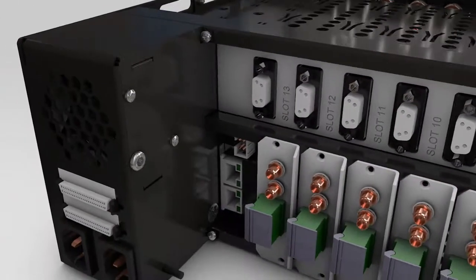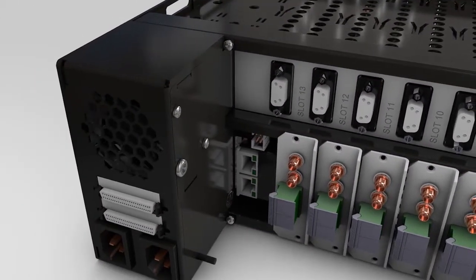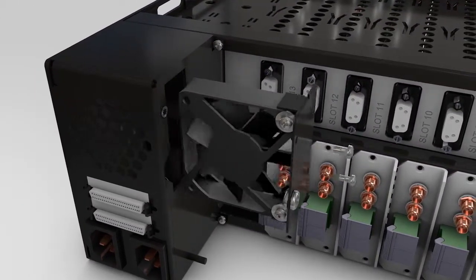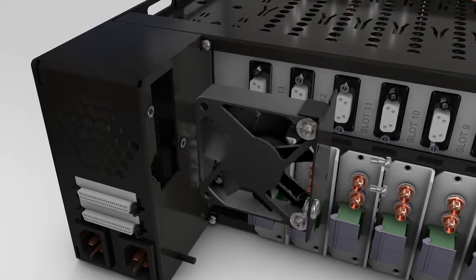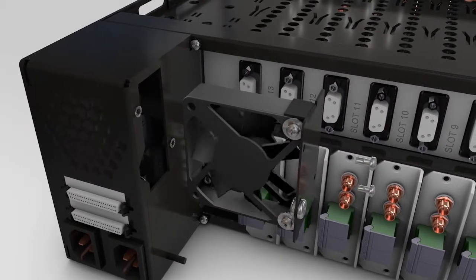The chassis has an integral fan for cooling the power supply modules. The fan cassette can easily be replaced by removing the holding screws and the fan power connector.